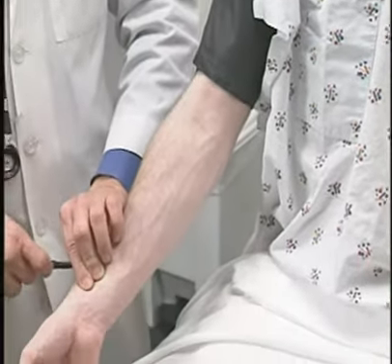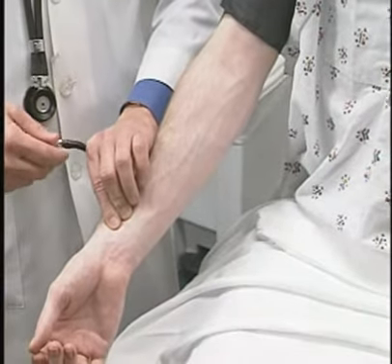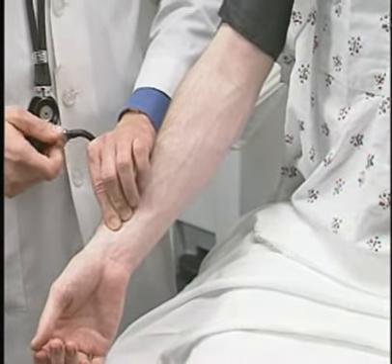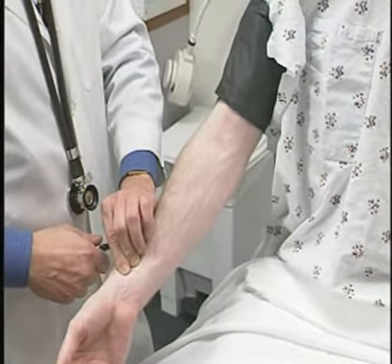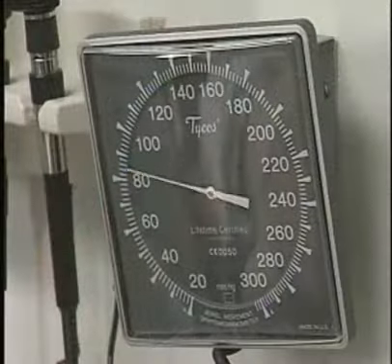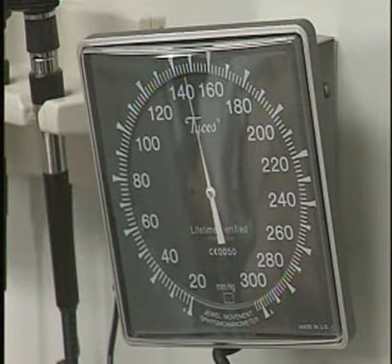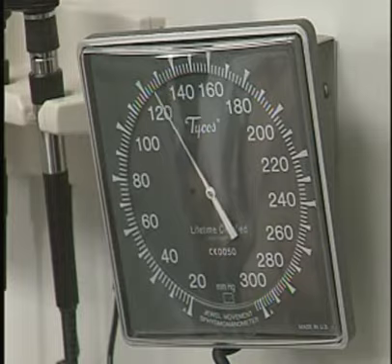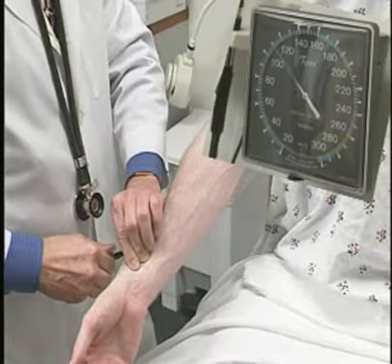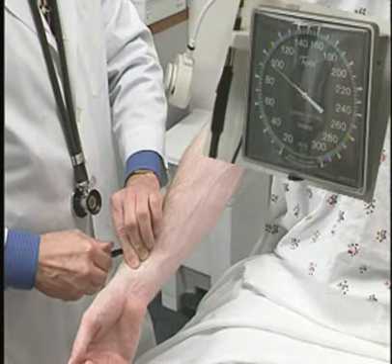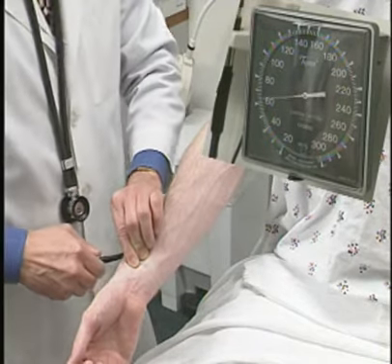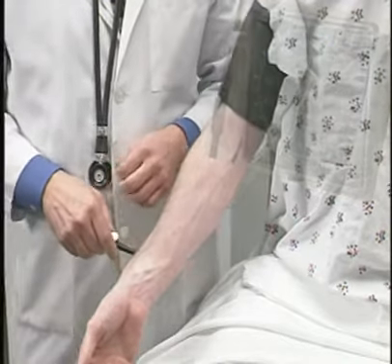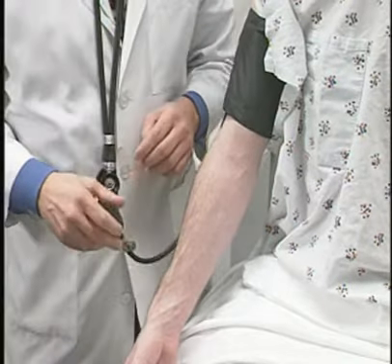Simply identify the radial pulse, tighten up the valve in the blood pressure cuff, and by watching the sphygmomanometer, I'm going to determine when I stop feeling the radial pulse and blow up the cuff approximately 20 beyond that. And I felt the pulse disappear about 110. As I released the air from the cuff, I felt it return about 110. This tells me that the systolic blood pressure is approximately 110.